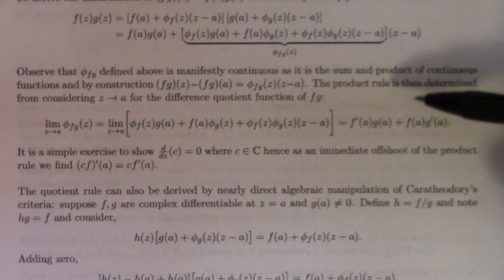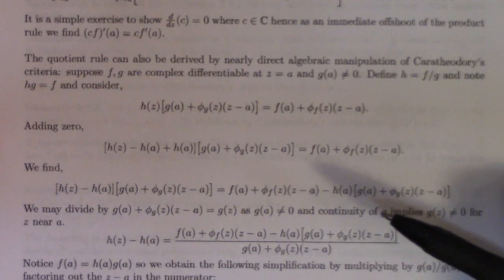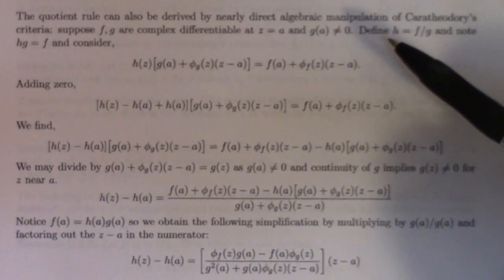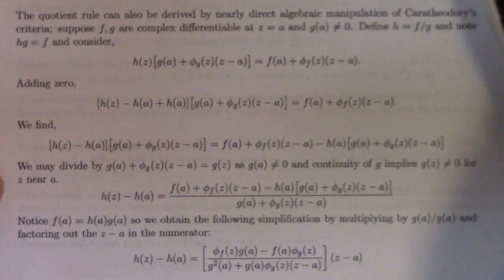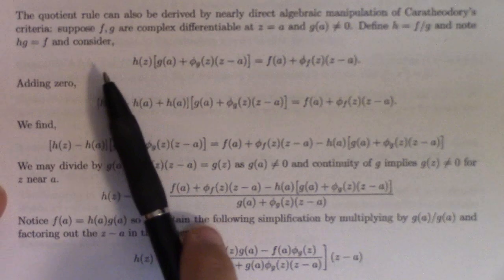So this is the product rule. The quotient rule, I mean, look at with you. The quotient rule calculation here is really kind of sneaky. So here's how to derive the quotient rule by direct algebraic manipulation.